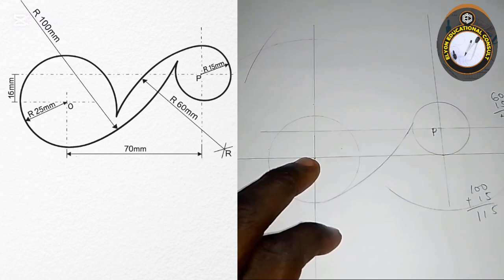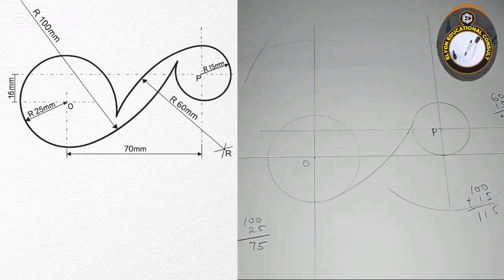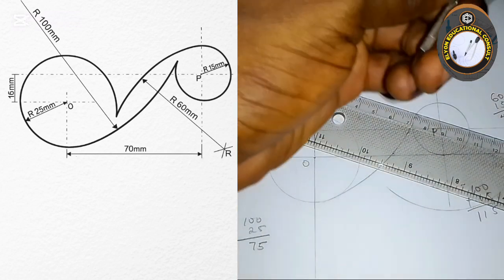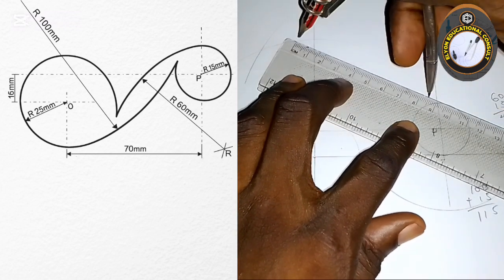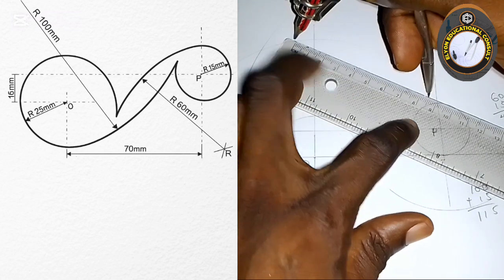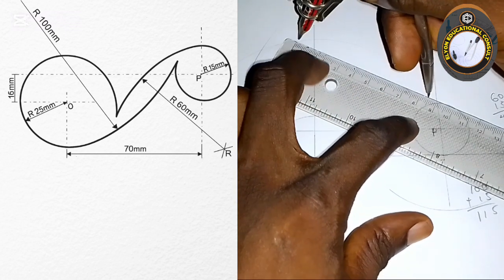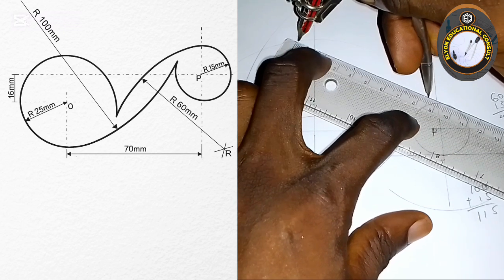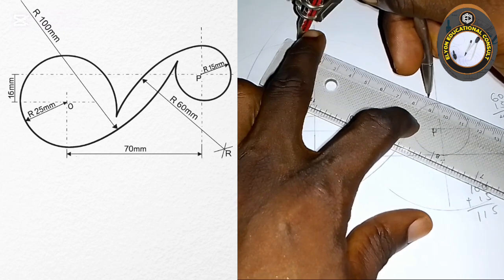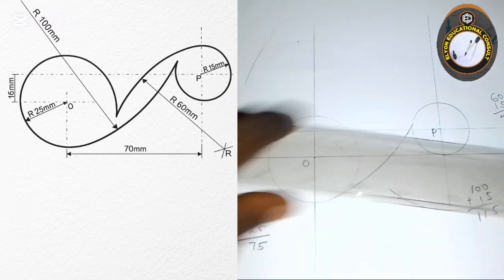So that will give me 85. So I will stretch my compass to 85 now. Okay, this is 85 now.